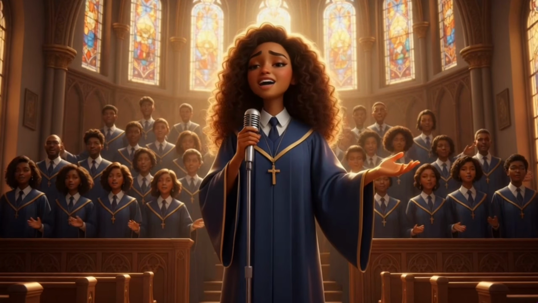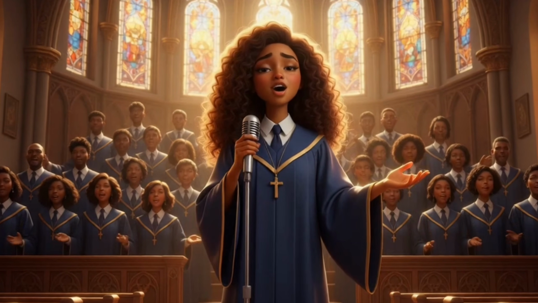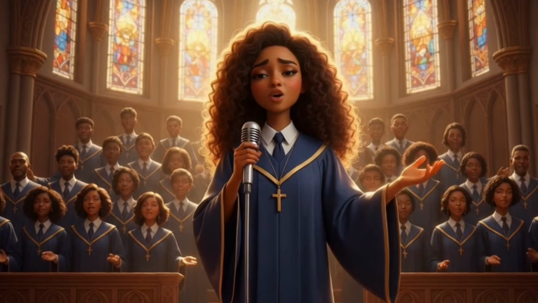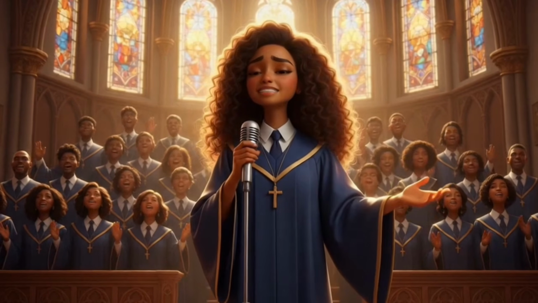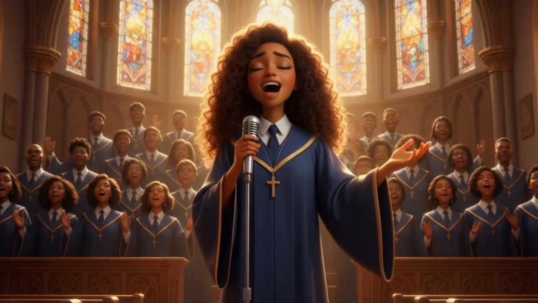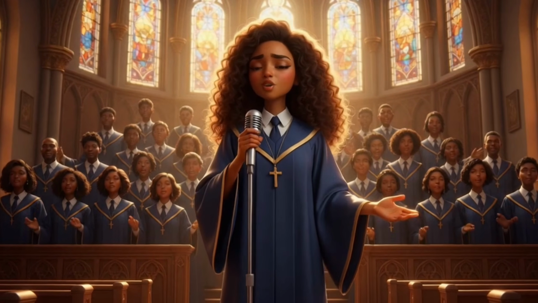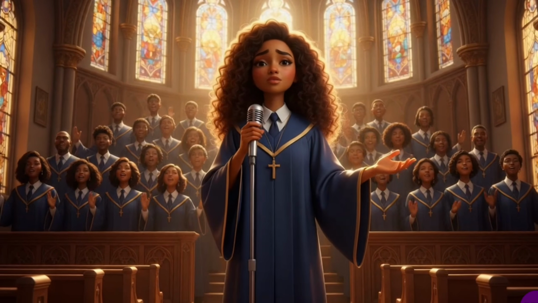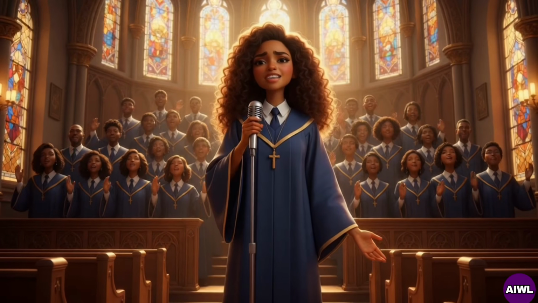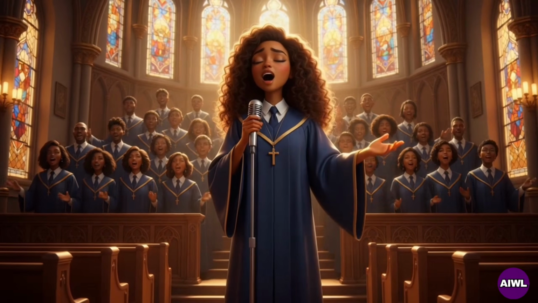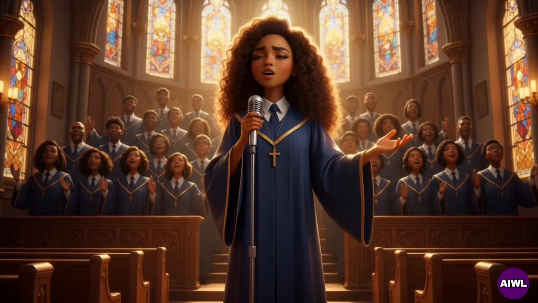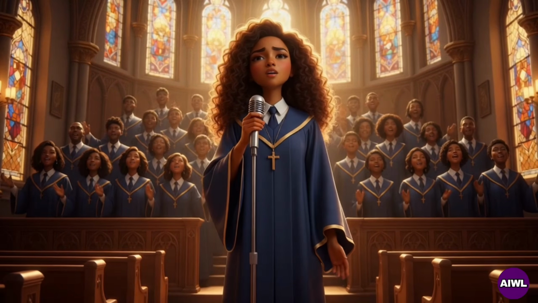I'm walking through shadows, the road feels so long, but a whisper reminds me where I belong. Trust in the Lord, it's my guiding song. Trust in the Lord with all your heart.